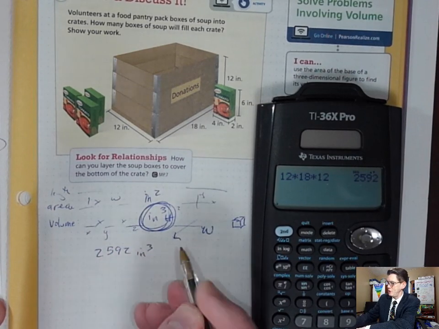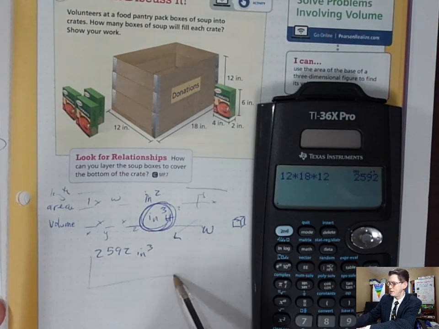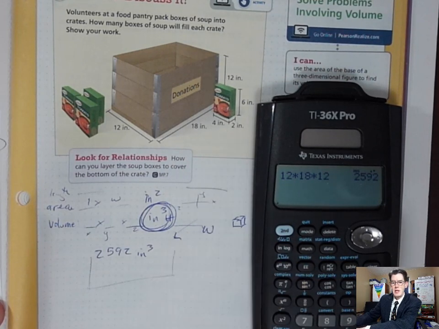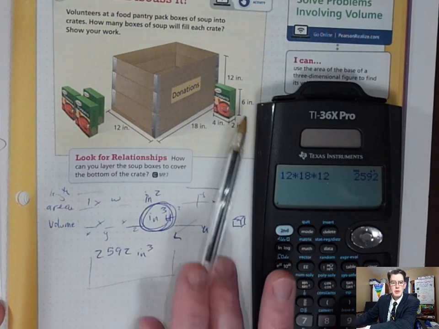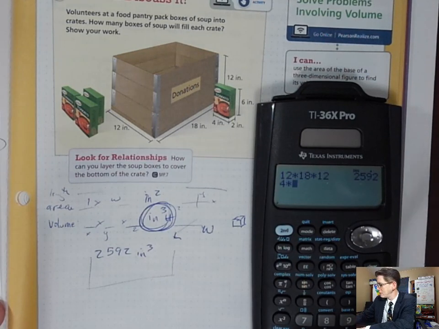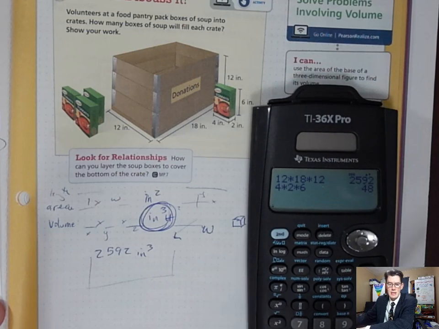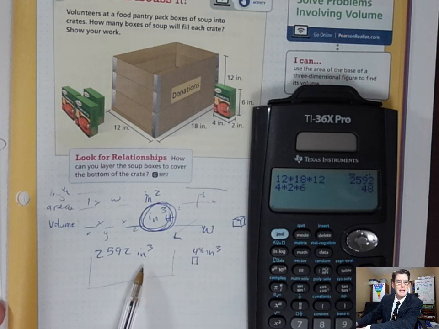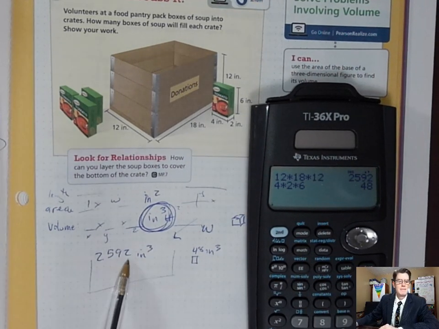2,592 inches cubed. That's a whole big donations box. What's the volume of this right here? Well, it's 4 times 2 times 6. What do you get? 48. So we've got 48 inches cubed. What it's wondering is how many of those can fit inside this whole box.